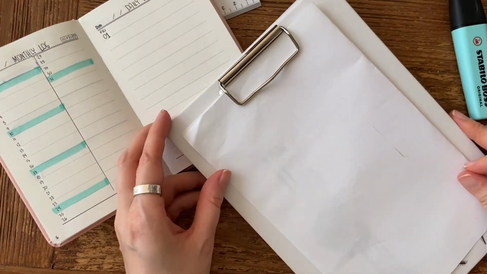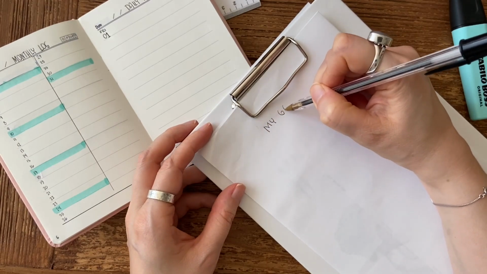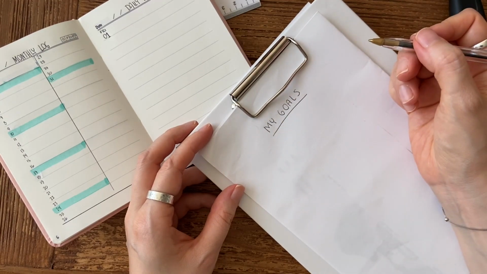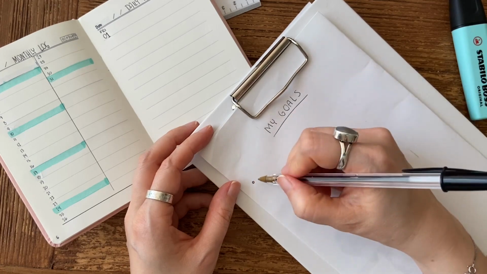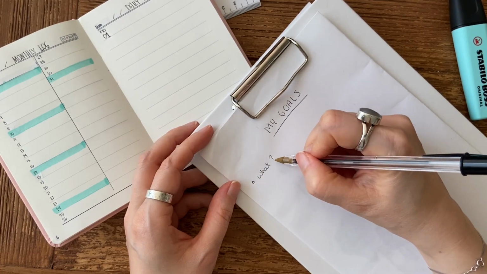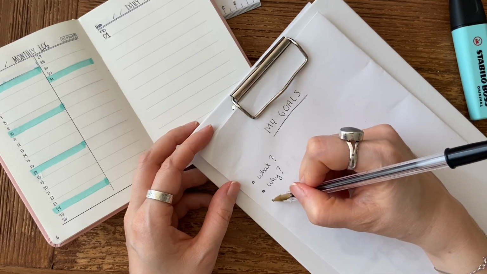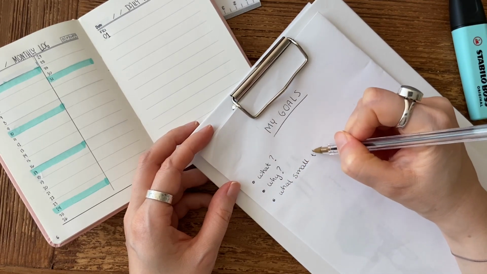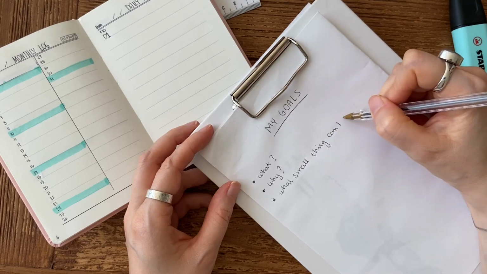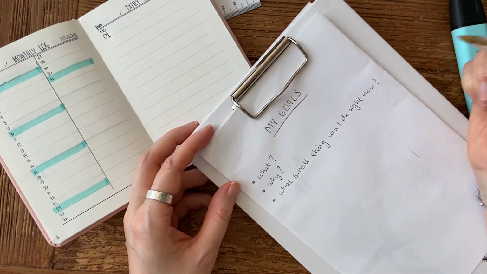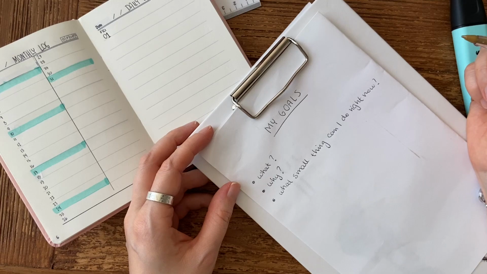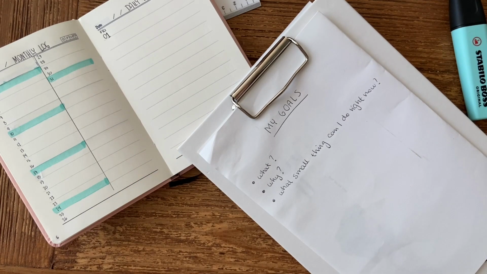So now I am going to do a little exercise from the bullet journal method book to show you how it works. So in a separate piece of paper, you're going to write down your goals. You can write as many as you wish or only a couple that matter the most. Write down what it is you want to achieve, why you want to achieve it, and then what small thing you can do right now to get started.